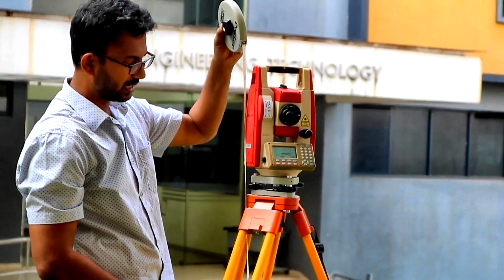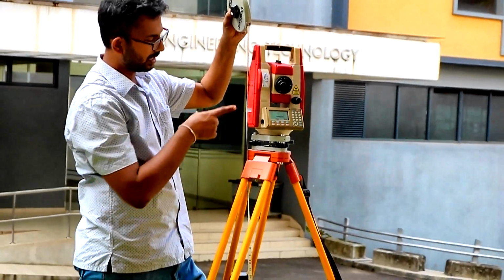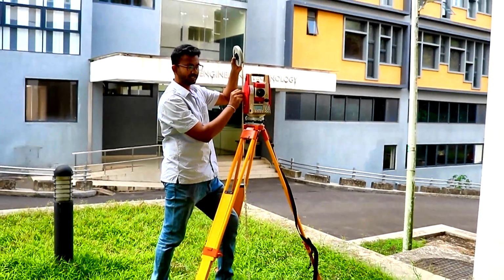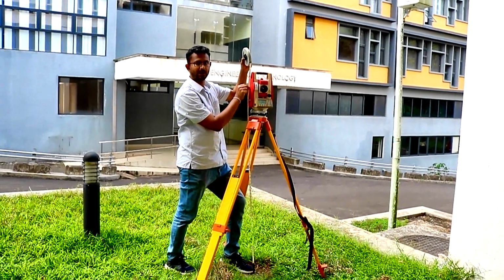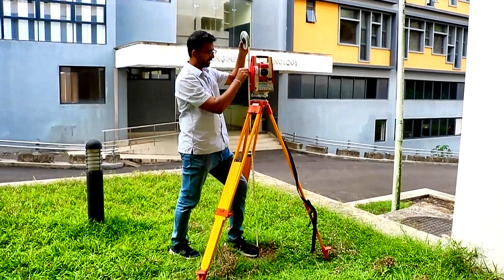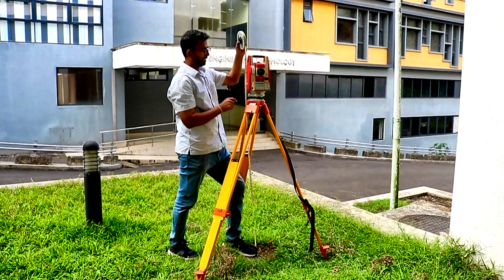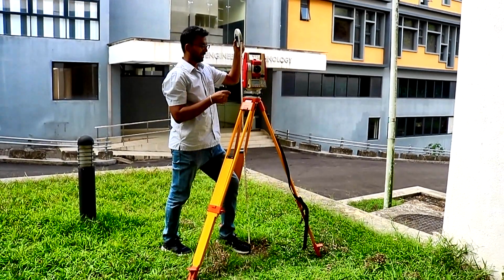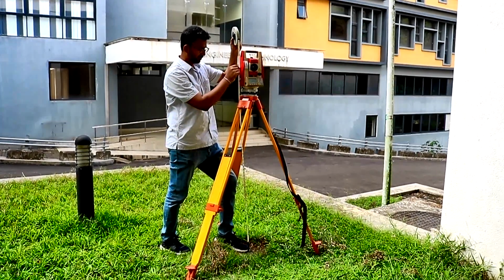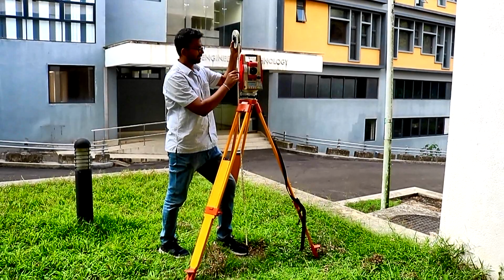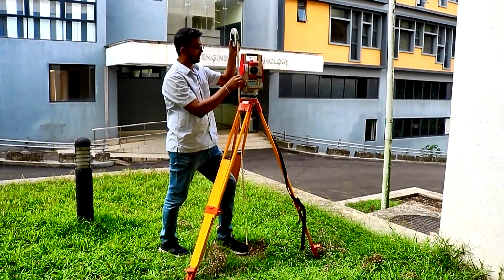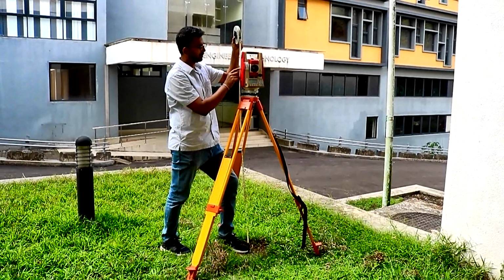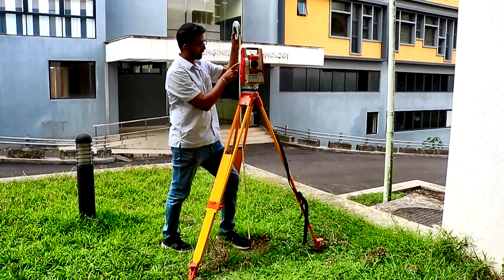So usually you see that this line is not vertical, right? This line is not vertical. That is one of the disadvantages we have in the total station, right? So that's why we are not taking the total station for the vertical control, right? But anyway, these readings have somewhat accuracy. But for precise surveying, we are using the level instrument for the vertical control, right? So anyway, now we can feed this height as 1.52.